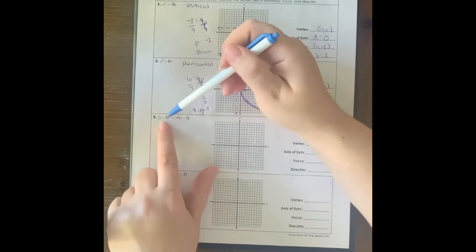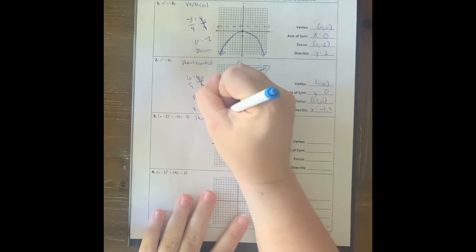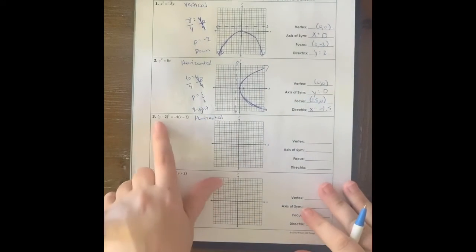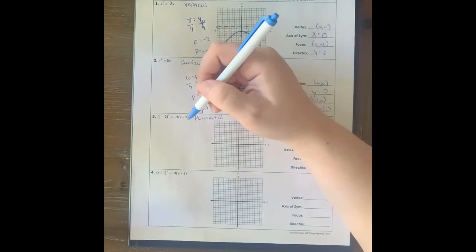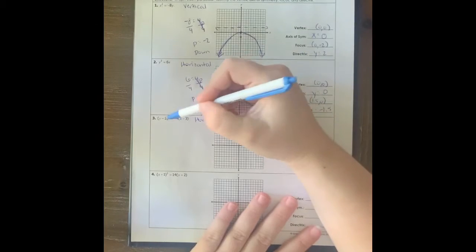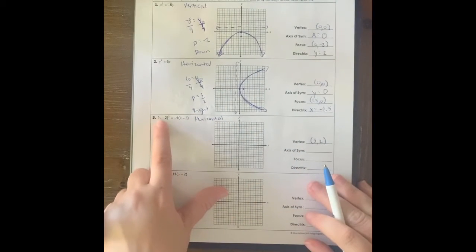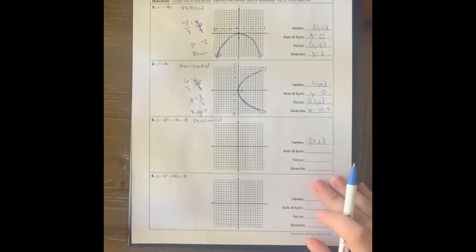Okay? All right, the next one. We have our y comes first, so it's horizontal. We have 2 and 3. Our h here is 3 and our k is 2. So our vertex is (3, 2). Make sure you don't get that backwards. What's always with the y is a k, what's always with your x is your h. So just make sure that you do write that in the correct format.